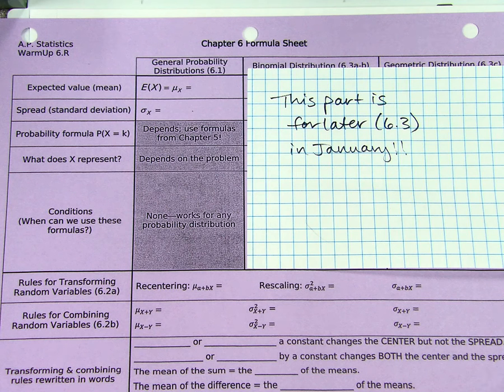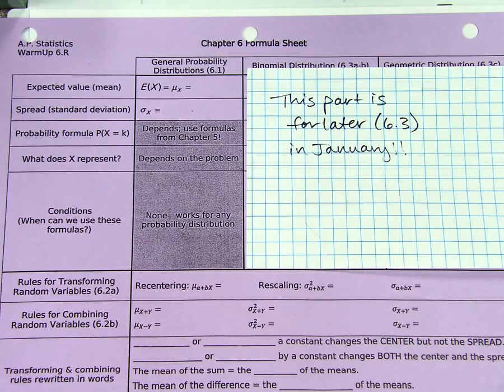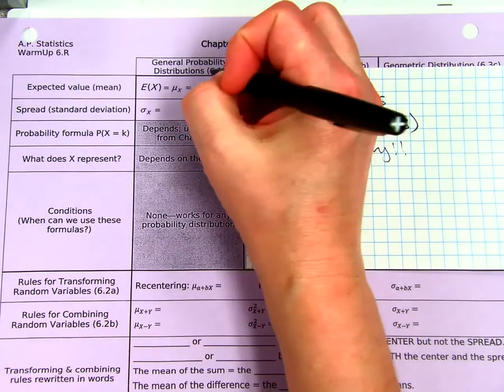All right, stats class, this is the formula sheet for chapter 6, so I recommend you print it and write all over it like you would in class. And I'm going to go over it just to make sure, since some people will be absent. I recommend you use this as a weekly summary. So this first part is from lesson 6.1.